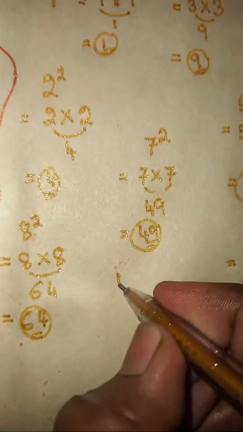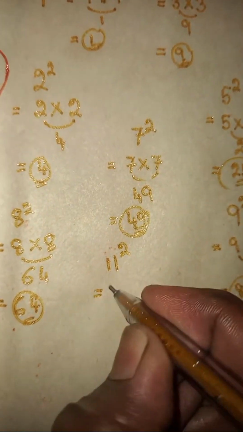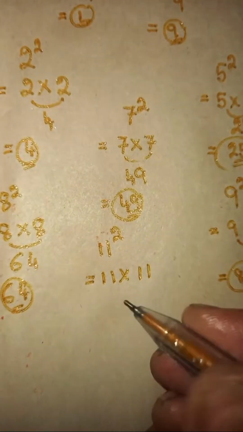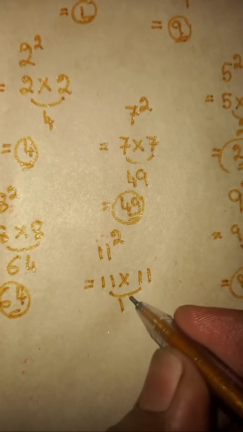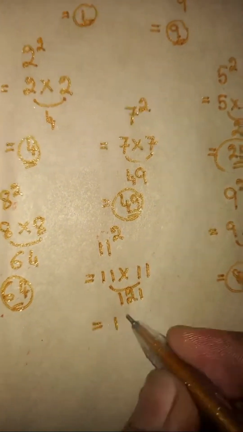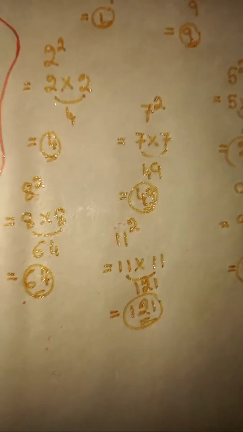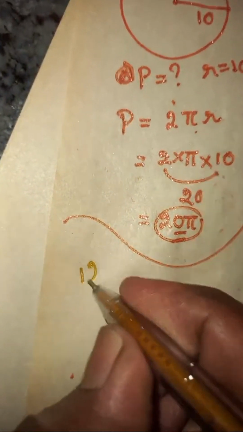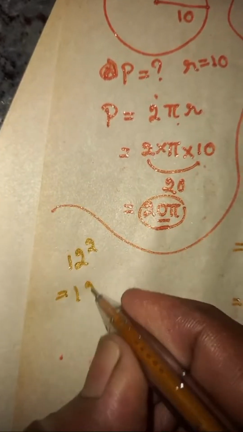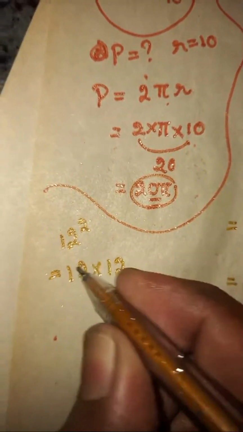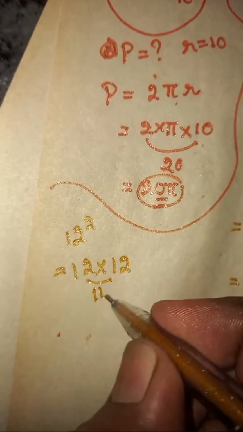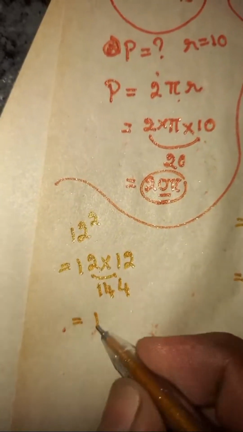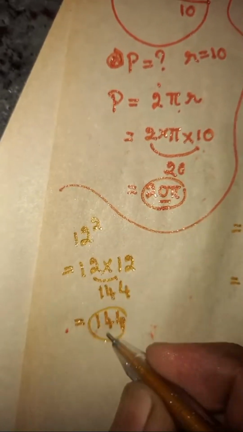And 11 square. 11 square can be written as 11 times 11. 11 times 11 is 121, so it is 121. And 12 square. 12 square can be written as 12 times 12. Here 12 times 12 is going to become 144. So 12 square is also 144.